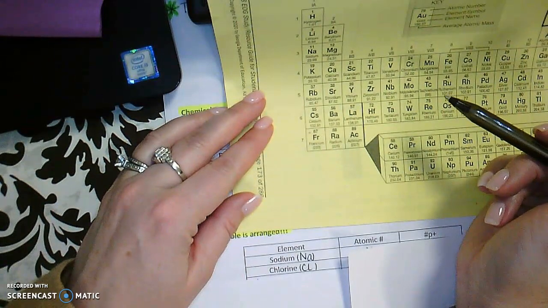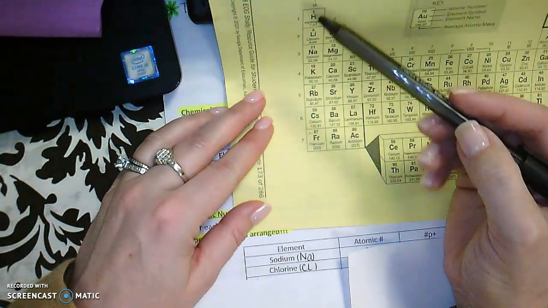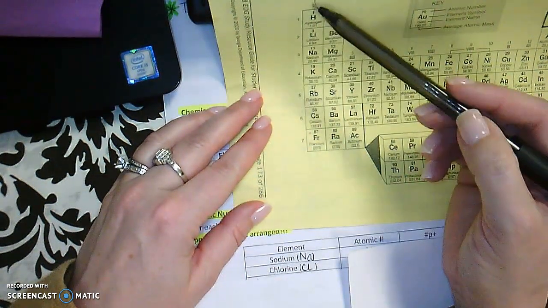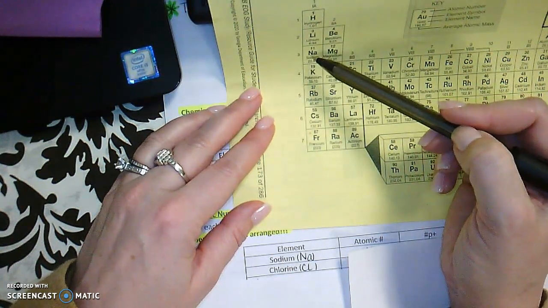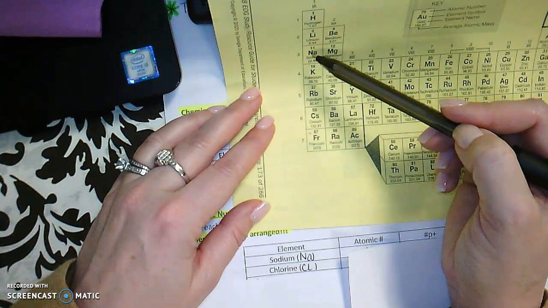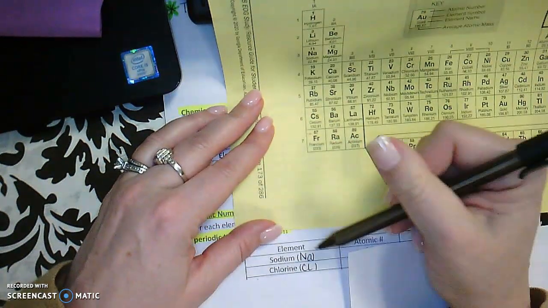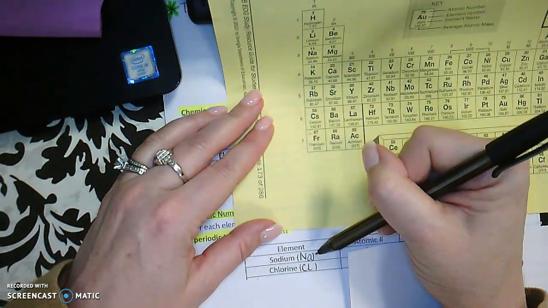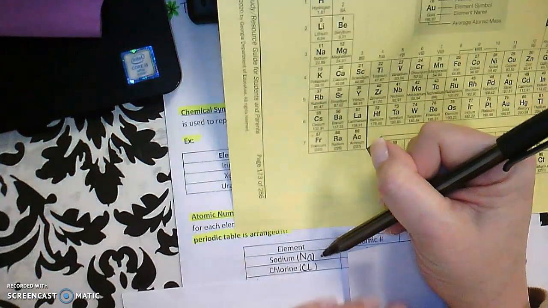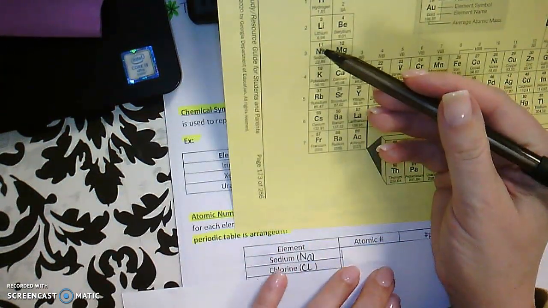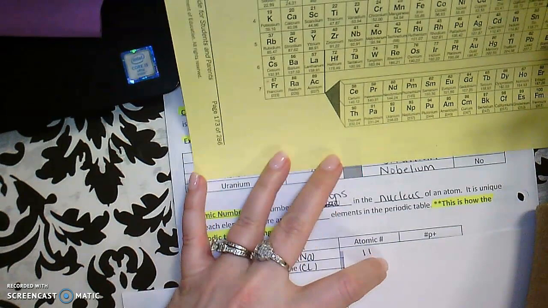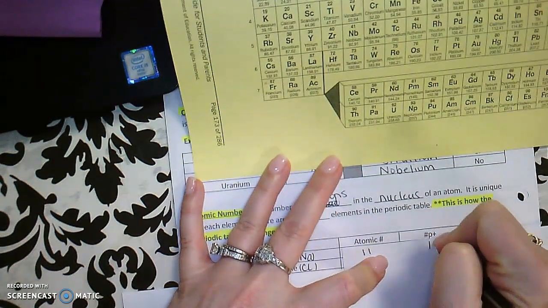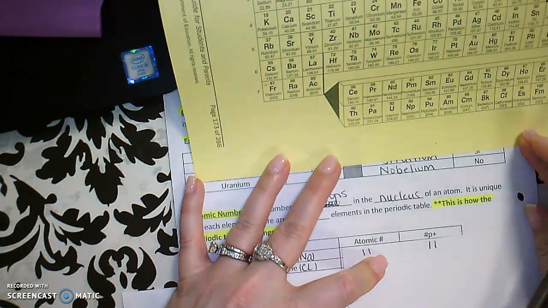All right, so when I look on my periodic table, sodium is in group 1, the column 1, and it's in row 3. And sodium, the symbol is Na, so I'm going to fill that in right here, capital N, lowercase a. The atomic number for sodium is 11. And that means that sodium has how many protons? 11 protons. It's that simple.